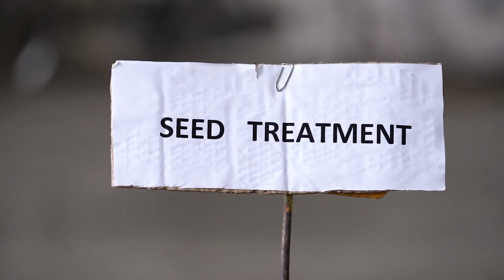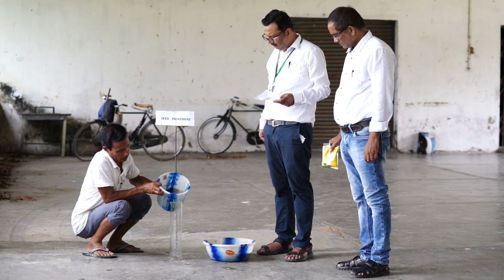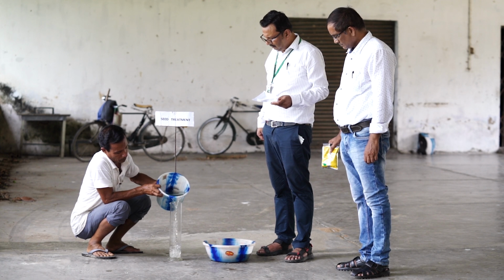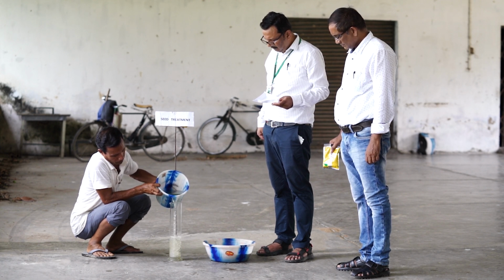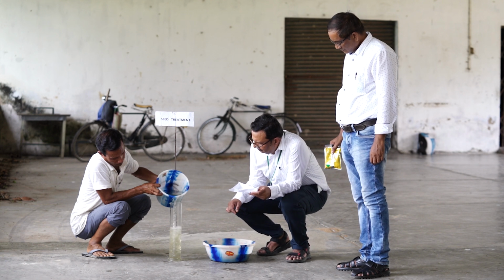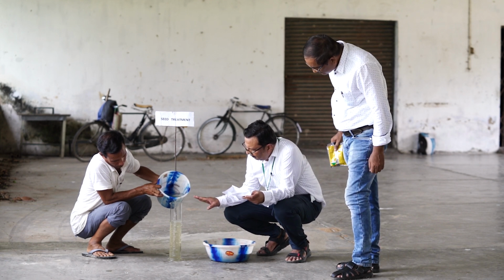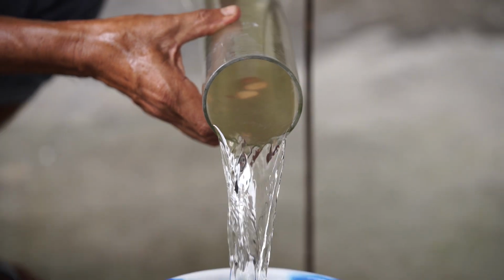Seed treatment. Seed treatment is a term that describes the use of specific products and specific techniques to improve the growth environment of the seedlings and young plants.